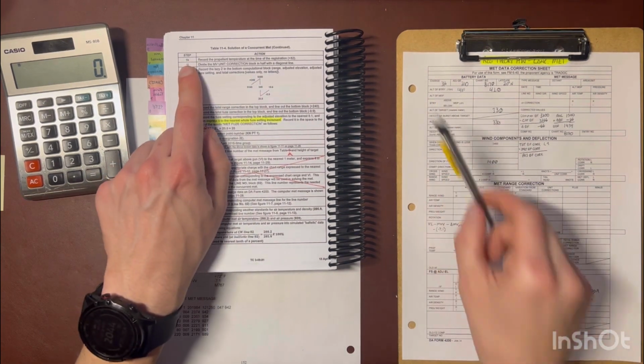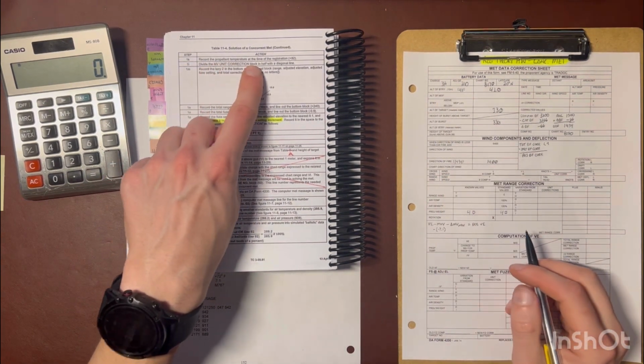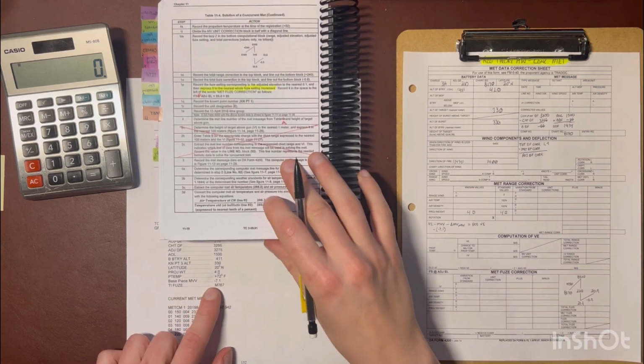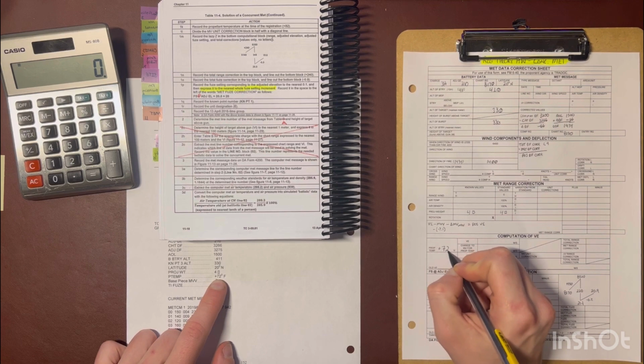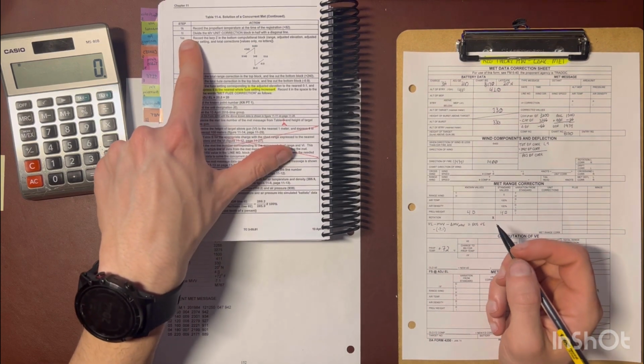All right, next we're on step 1 kilo. Record the propellant temperature at the time of registration. So our prop temp down here is positive 72 degrees. So we're going to record that right there. Okay. Done.